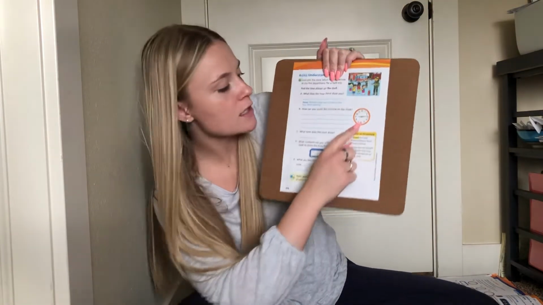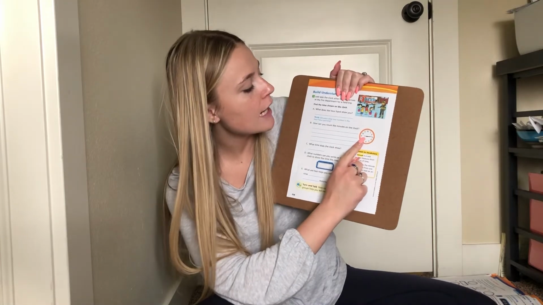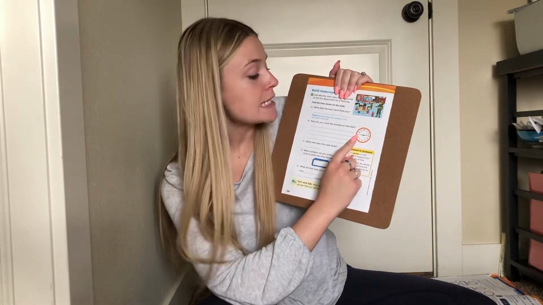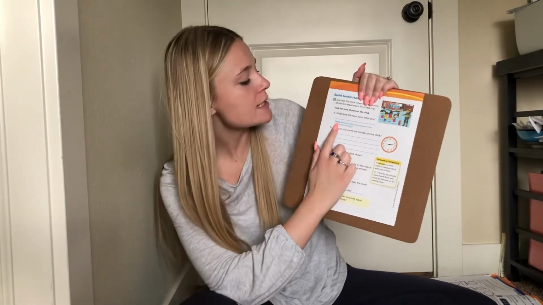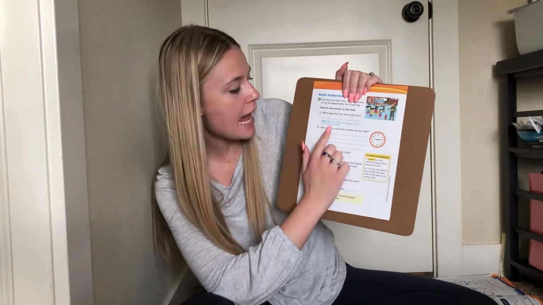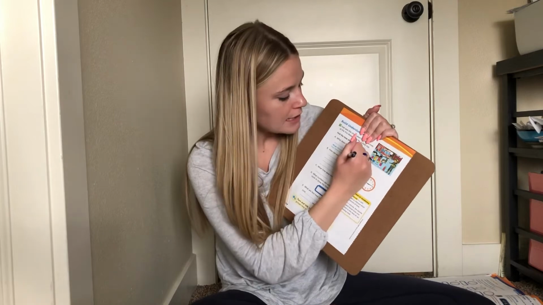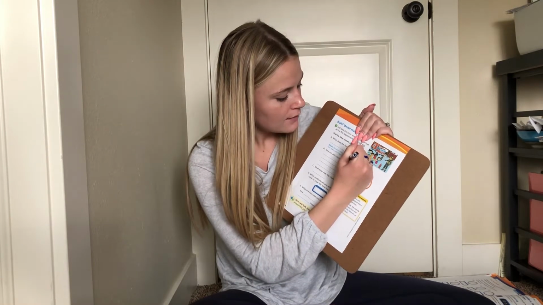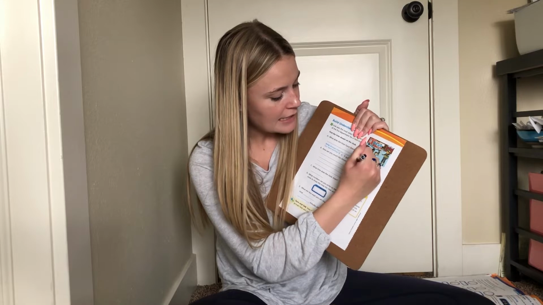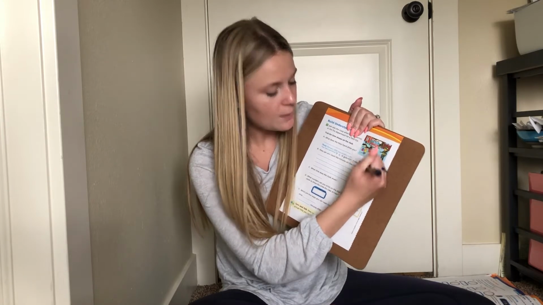So now I'm looking at this clock, and the hour hand is the shorter hand, remember? I'm looking, okay, it's not directly at the 9, but it's not to the 10 yet, which means I'm in the 9 o'clock hour because I haven't gotten to 10 yet. So it says, think, between what two numbers is the hour hand pointing? It is in between 9 and 10. So that's what I would write down in my little think box.